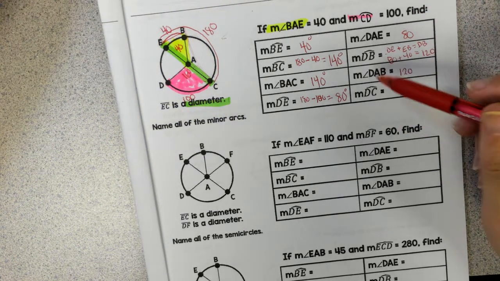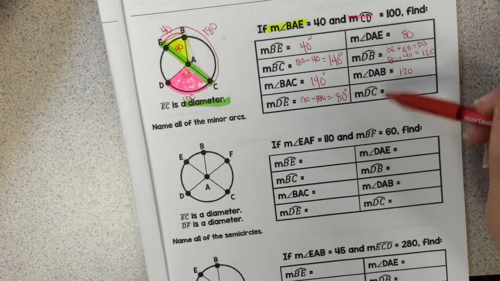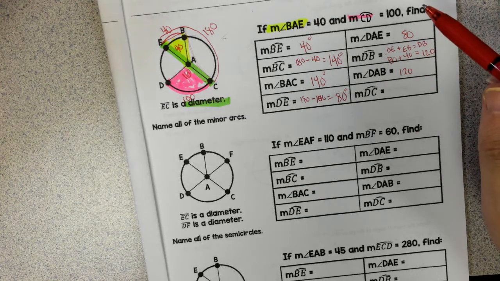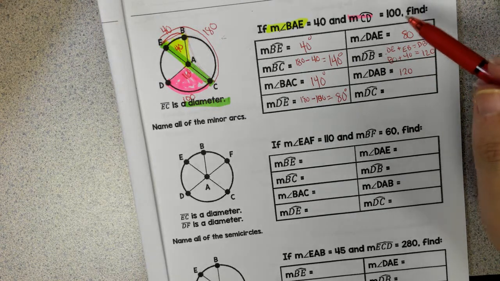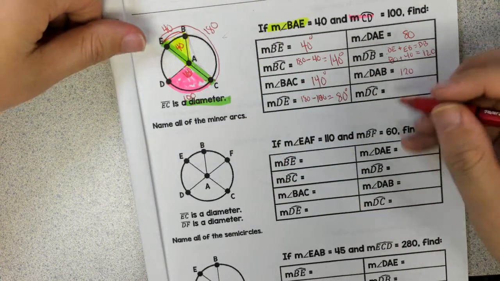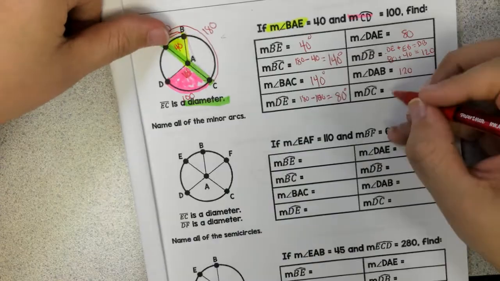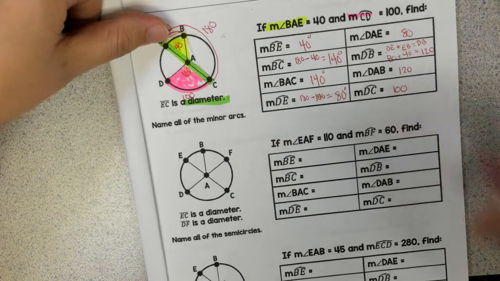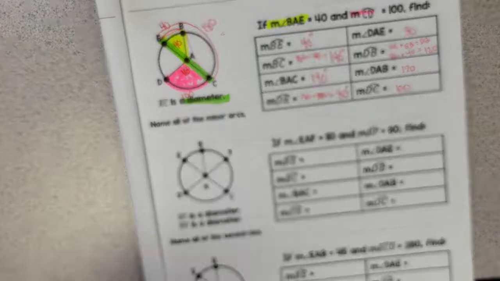And then lastly, we're looking for DC, and DC is going to be the same as our inscribed angle, which was DAC, which was 100, therefore making this 100. Okay?